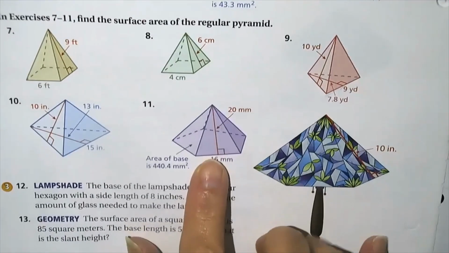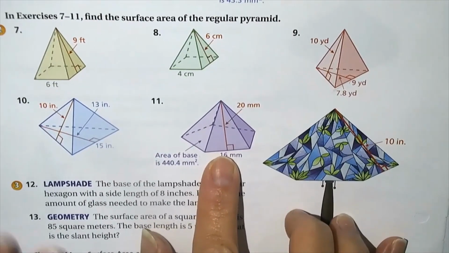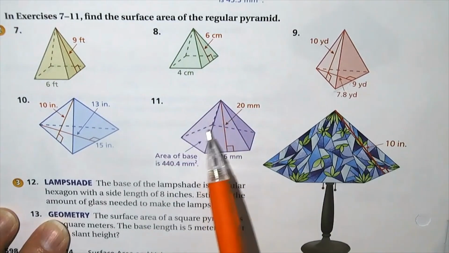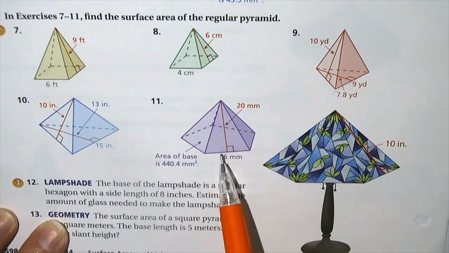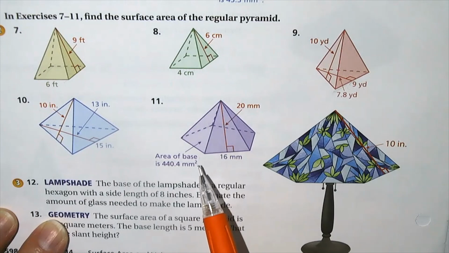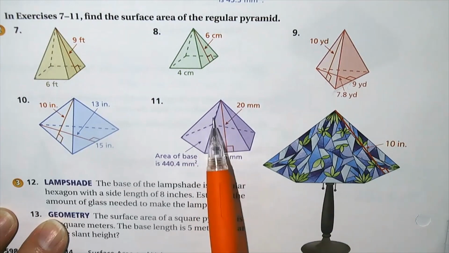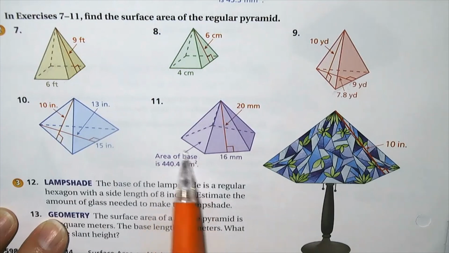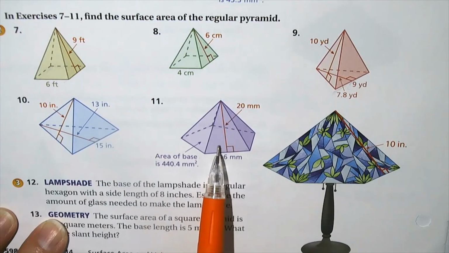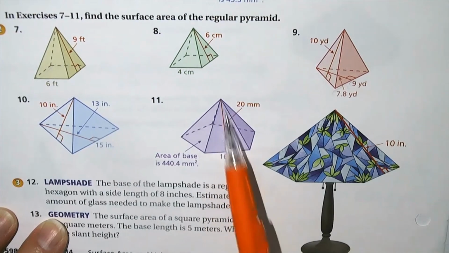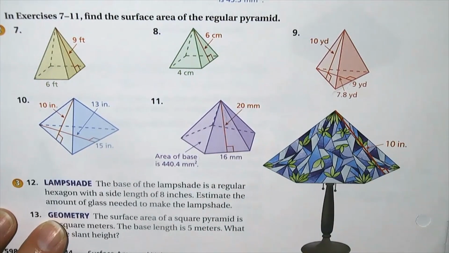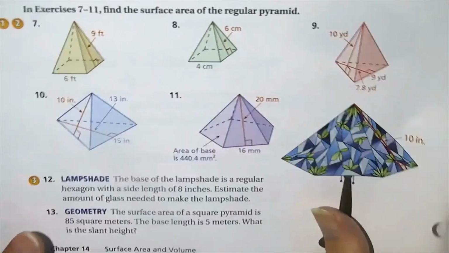And then in your homework, you're going to see this. Look at the base. The base has 1, 2, 3, 4, 5 sides. So this is, I guess it'd be a pentagonal pyramid. It's a pentagon, 5 sides. So it will have 5 triangular faces. Now they're giving you the area of the pentagon, and you're going to have to figure the area for each of the faces. Okay? So that's what we're doing today.